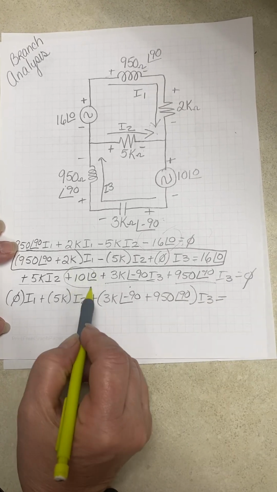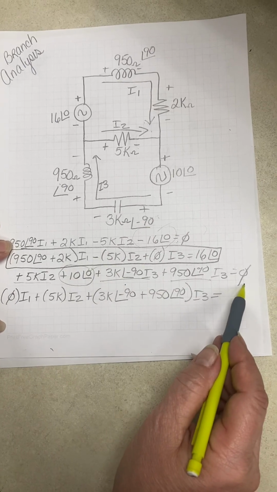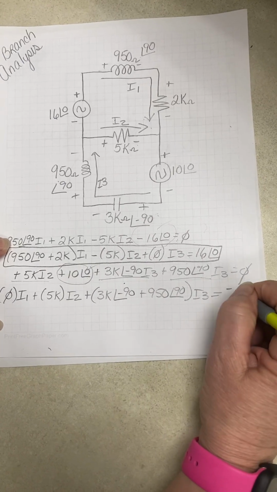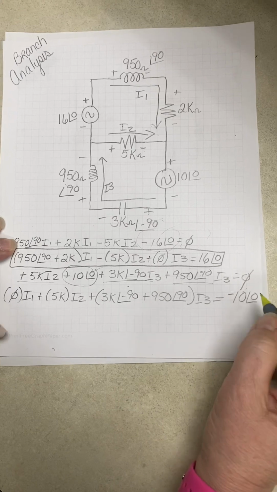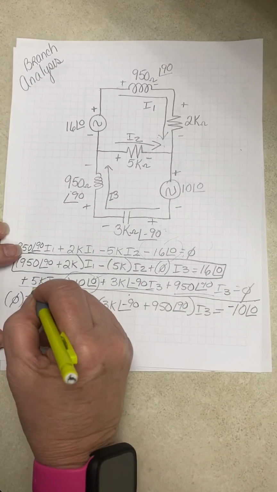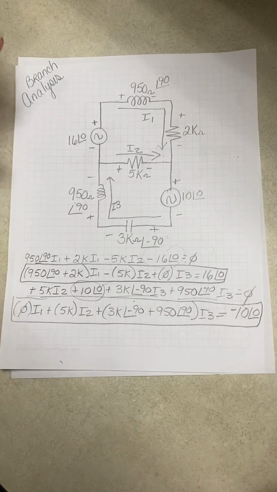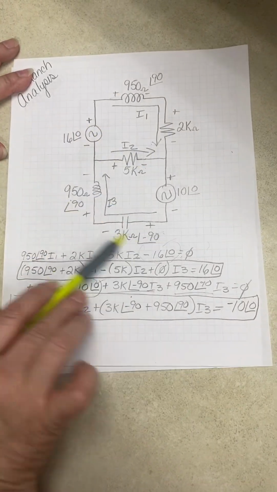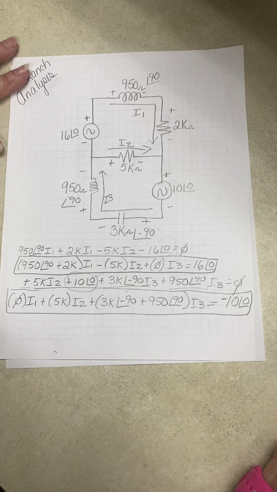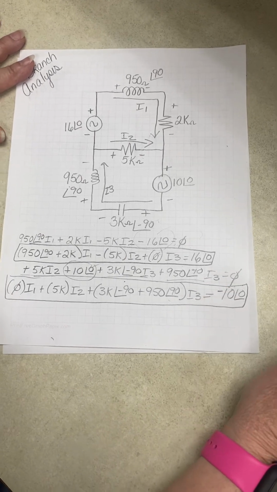So this voltage must go to the other side of the equation, so it now becomes a negative 10 at 0. That's our second equation. So when we run around the first loop and the second loop doing our KVLs, we've used all of our resources.